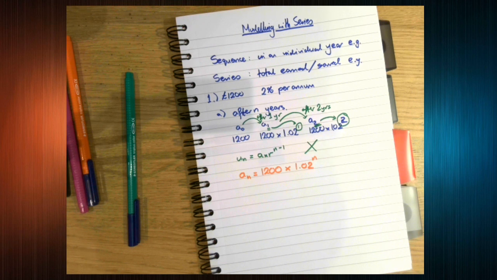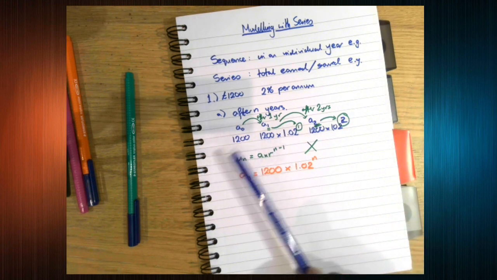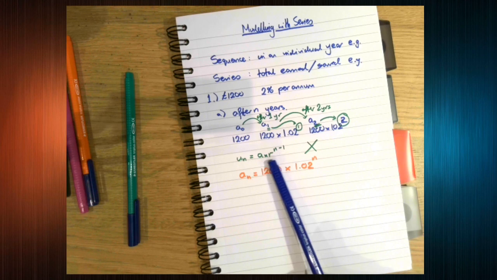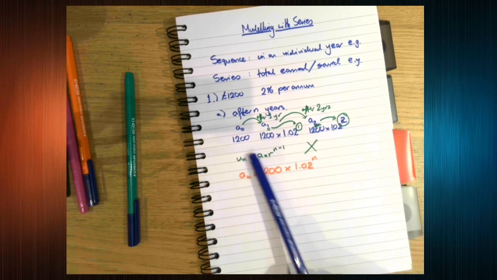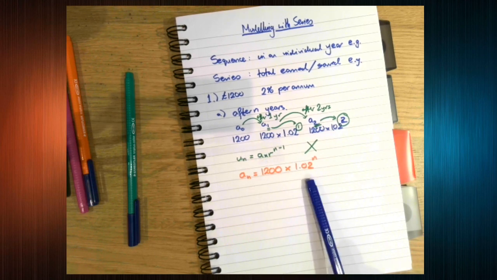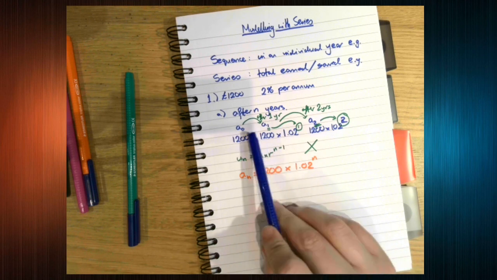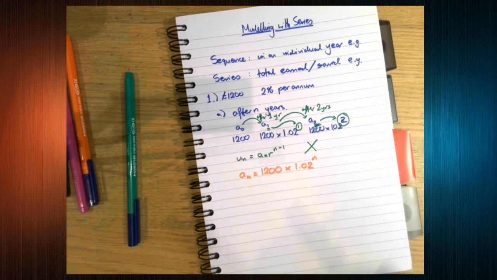So you do have to be very, very careful with these. Although for a sequence we could do an nth term formula using the usual one, it wouldn't be correct here, because for the initial value we use a0, we don't use a1.